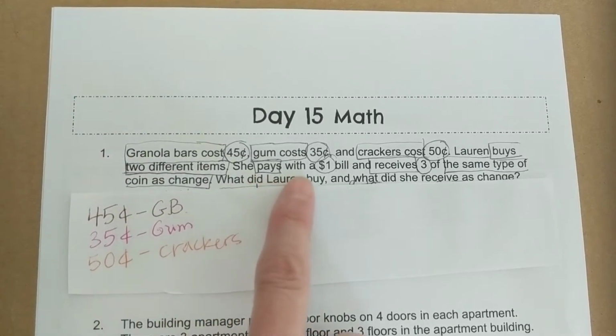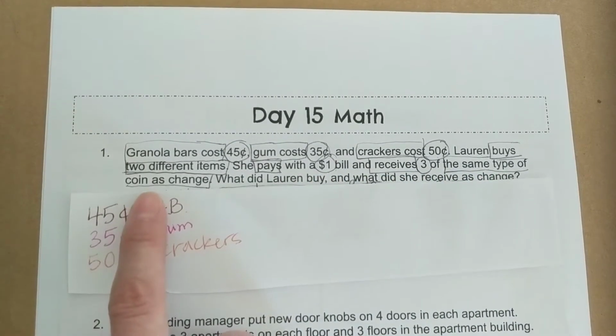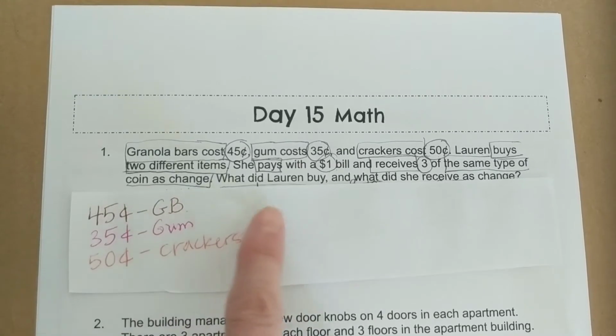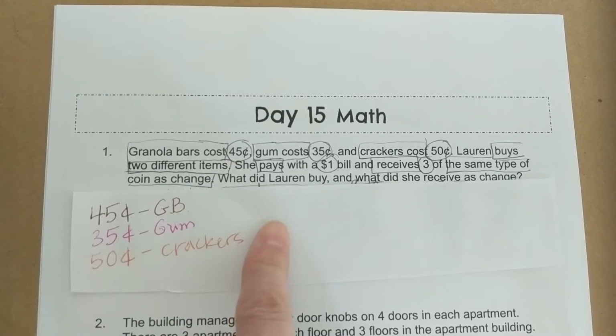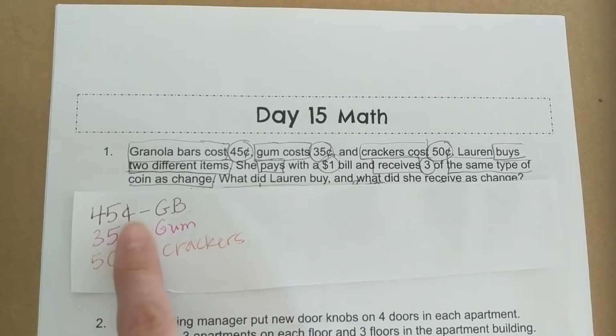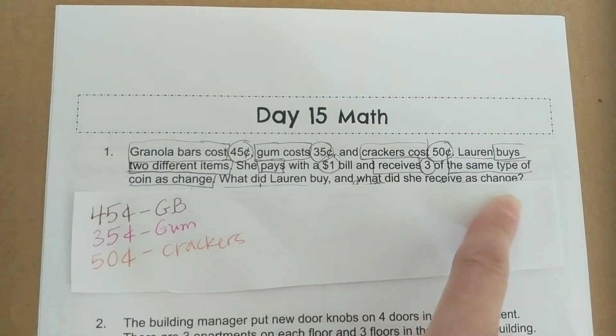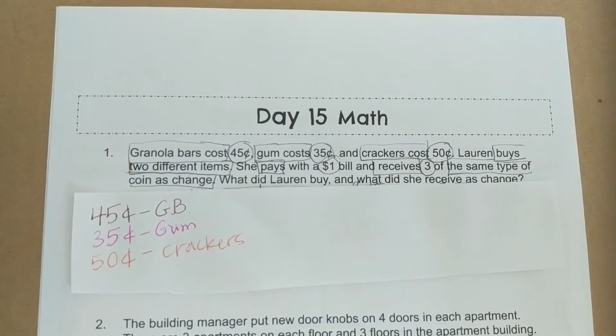And it says she pays with a $1 bill and receives 3 of the same type of coin as change. So she would receive 3 pennies, 3 nickels, or 3 dimes. I'm thinking she wouldn't receive 3 quarters because that's 75 cents, and these cost more than 25 cents. So there's no way she would receive quarters. All right, so what did Lauren buy and what did she receive as change?